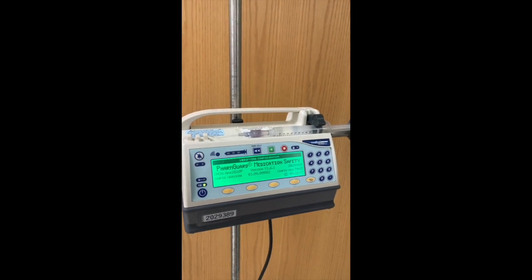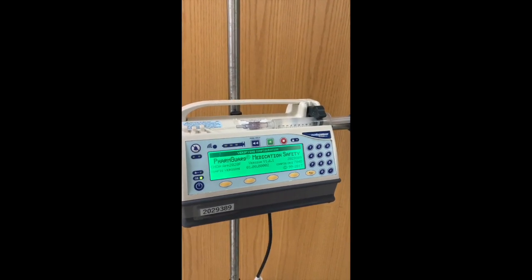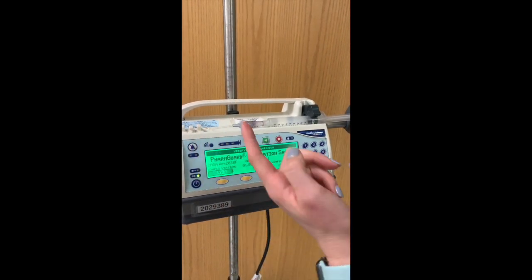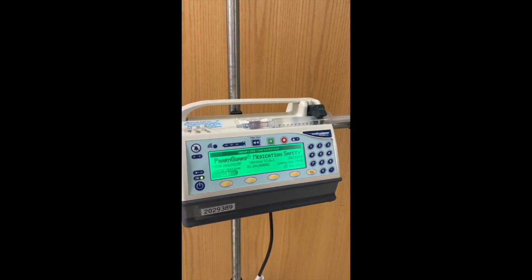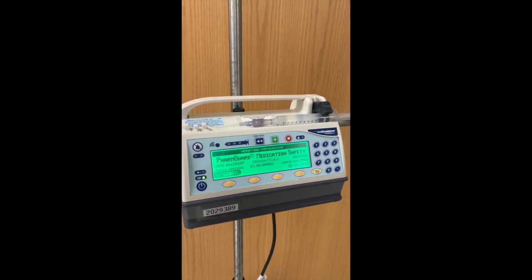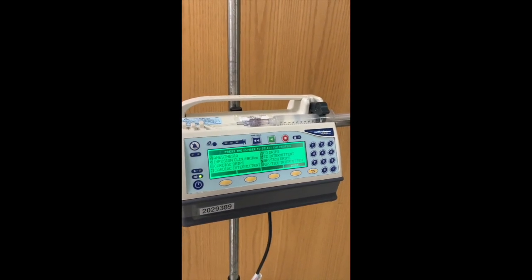Like I said, since medication in the pediatric world can be a lot smaller, most of it is weight-based dosing. Our syringes could be 10 mL syringes, smaller, bigger, 30 mL, 60 mL. It just depends for intravenous medication administration. So we'll just let it get going here, and then I'll show you how to program it.